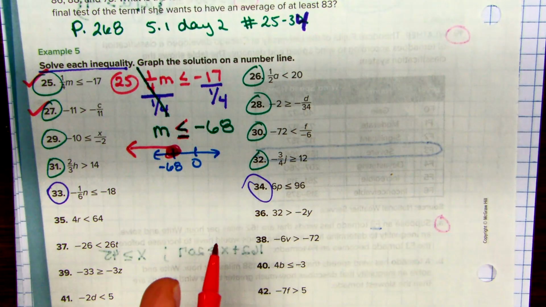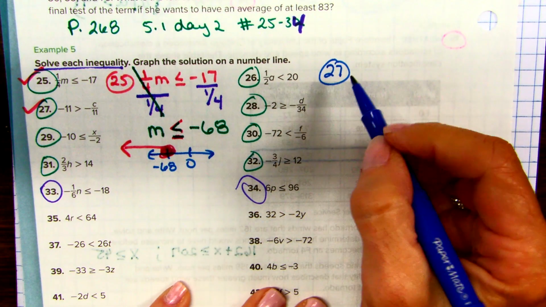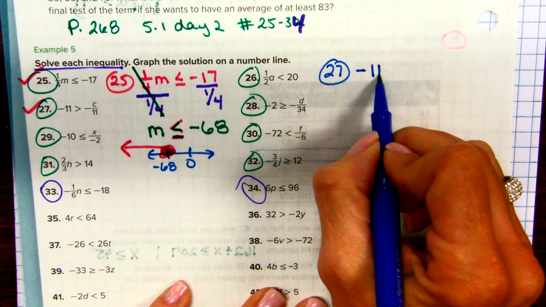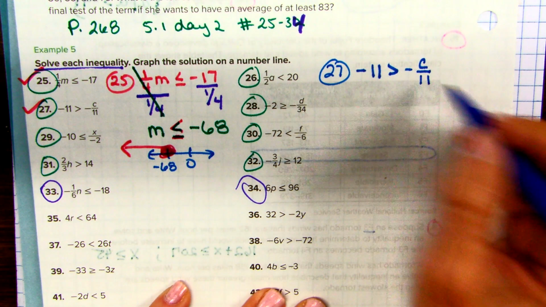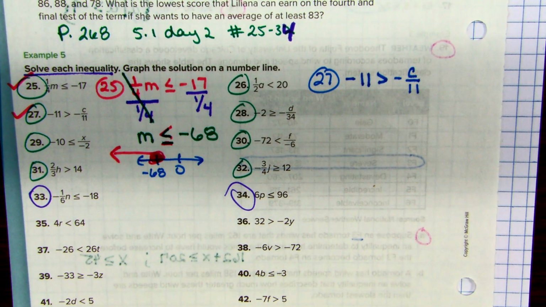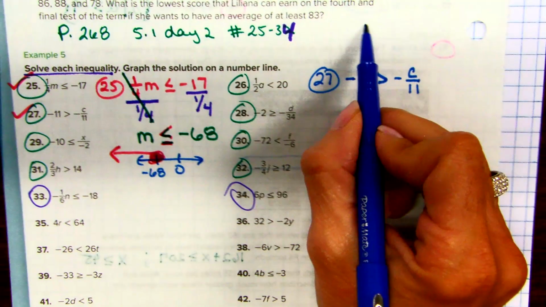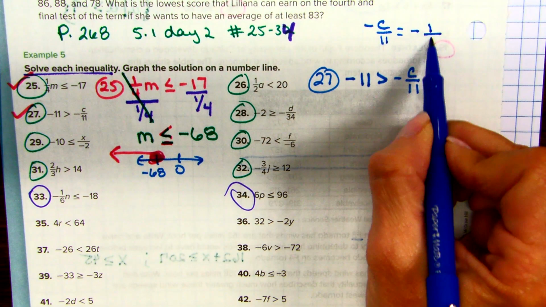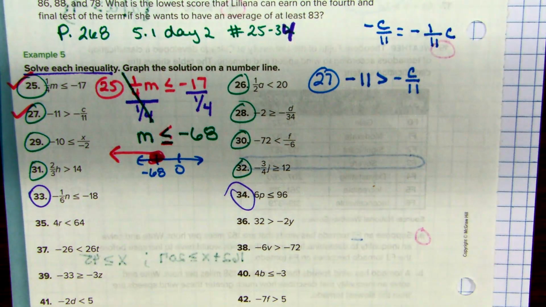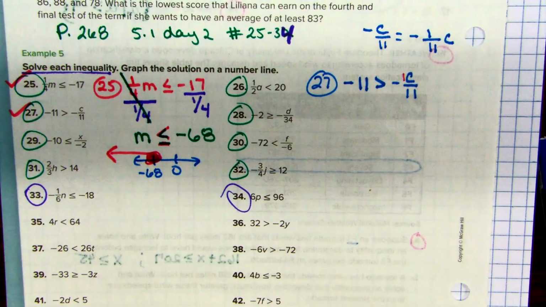So pretty simple. 27, if you're kind of half ignoring me, like you're like, this is so easy, I don't need help, please do this one with me. This one has something in it that I didn't cover really in the notes too much, so I want to do this one with you. Okay, so remember you're trying to get the variable by itself, so I have to get C by itself. Here's that example of what I was showing you at the end. Negative C over 11 is the same as negative 1/11 C. Okay? Just remember, that's a 1 in there. So you don't have to draw it. You should just know that there's a 1 in front of that.